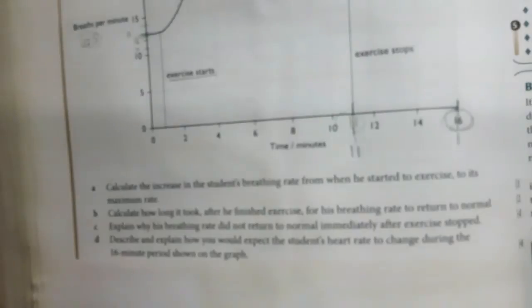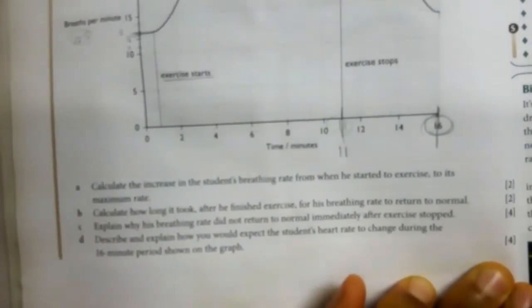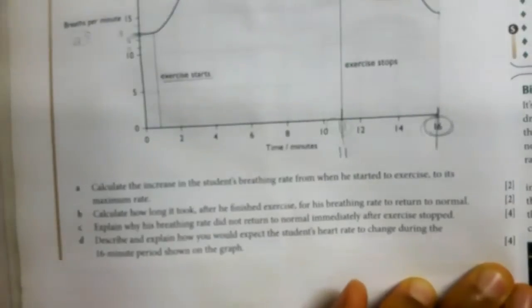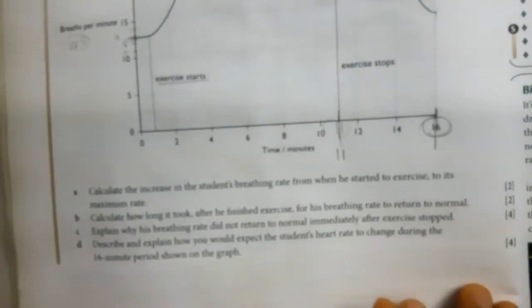It needed a lot of oxygen. So why did it take so long? Because a lot of lactic acid had built up during the time of exercise. And then when he stopped, the brain realized that the pH was too low, and gave impulses to the diaphragm to start breathing more, to do more contractions, increasing the amount of breaths per minute.